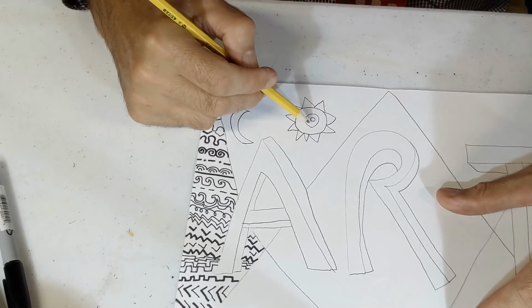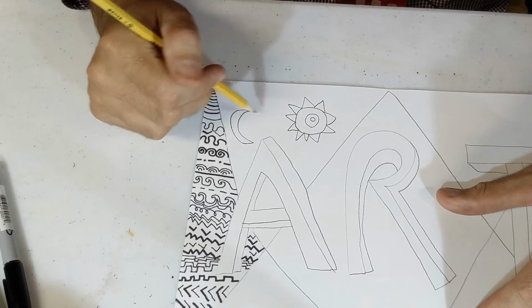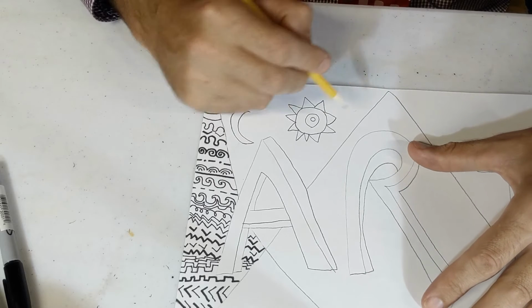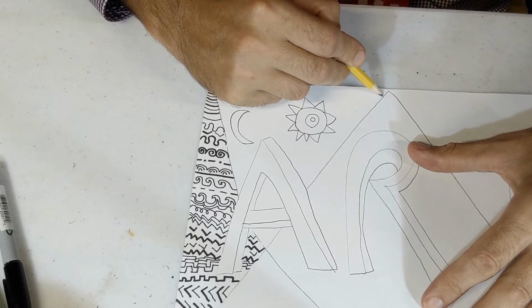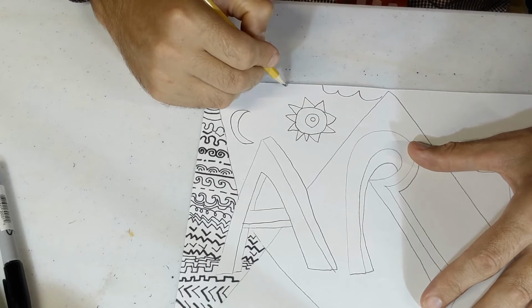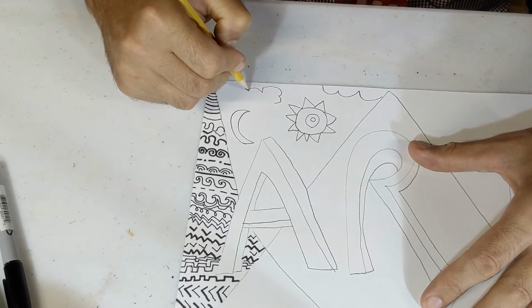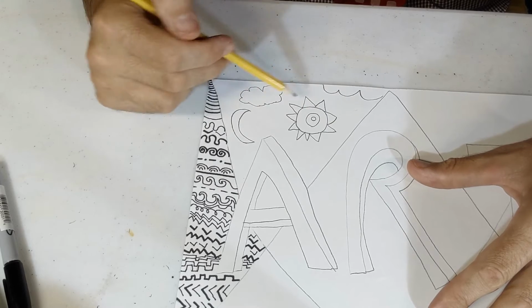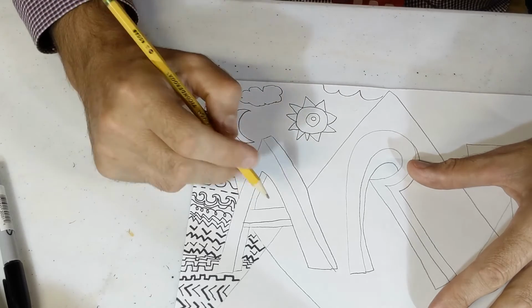So right now I have three different geometric shapes. Maybe up on top I will do some cloud shapes, which are an organic shape. So there I have a couple organic shapes already.